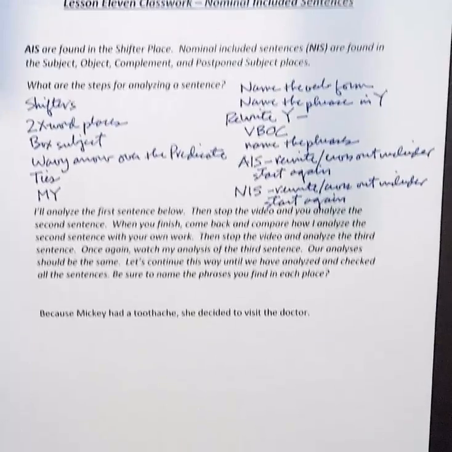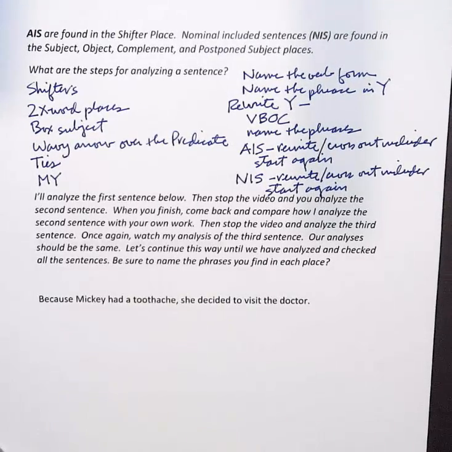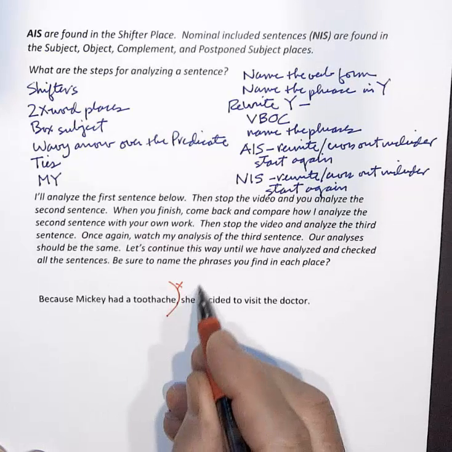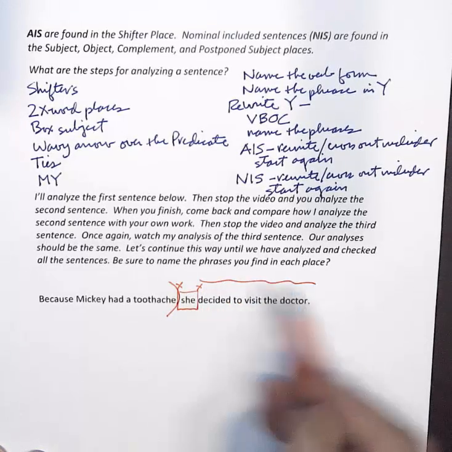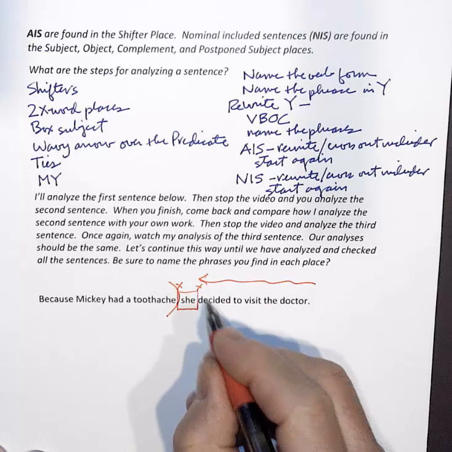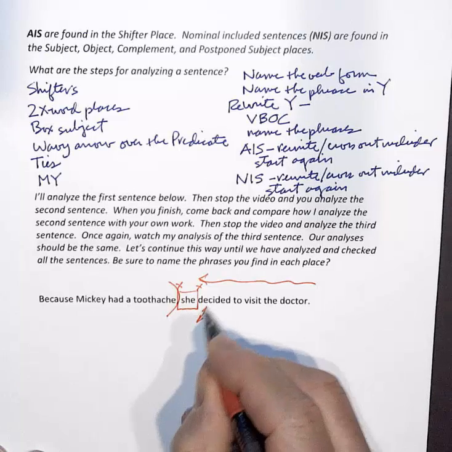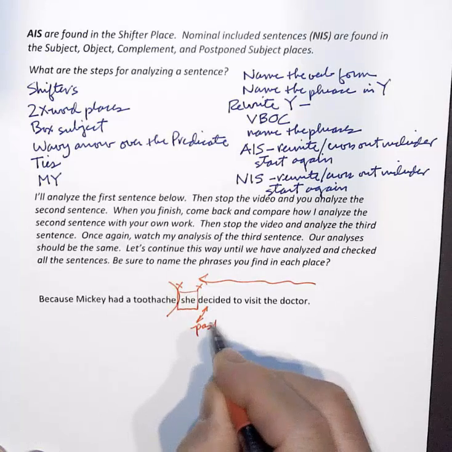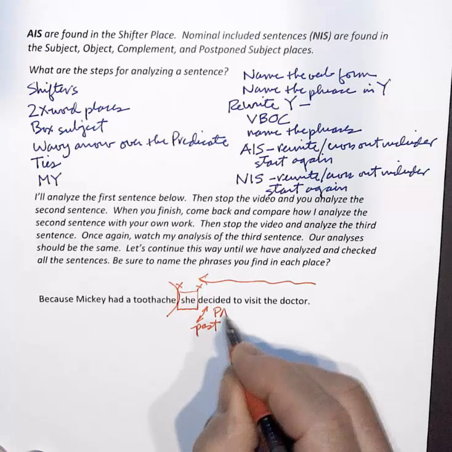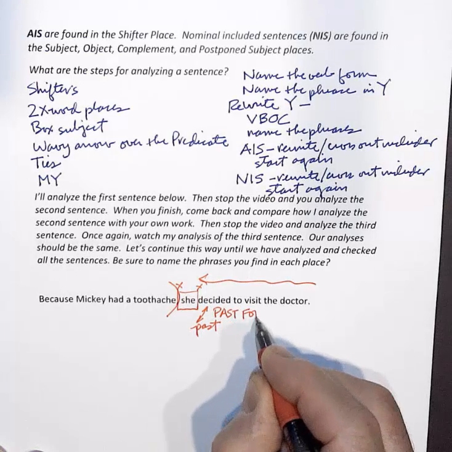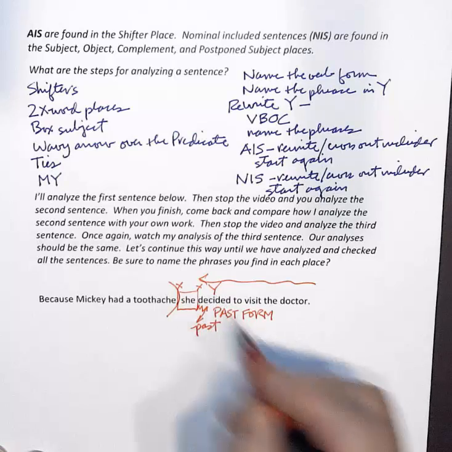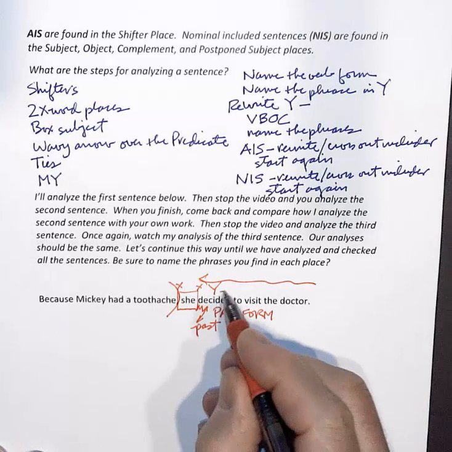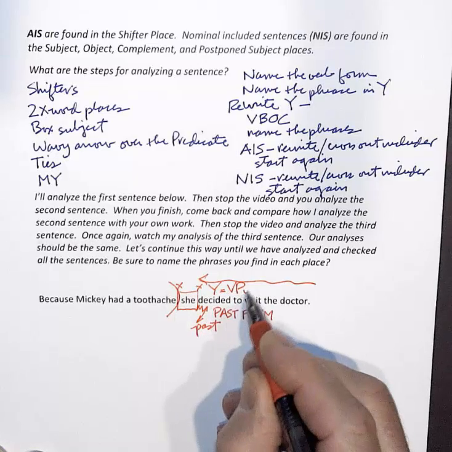Because Mickey had a toothache, she decided to visit the doctor. Should have said dentist, but okay. So now let's take a look. Two X word places, the subject, the predicate, the ties. Okay, I've said we should do the ties, so let's do the ties. Past form, past form. M place, decided to visit the doctor is Y. Verb phrase with time.